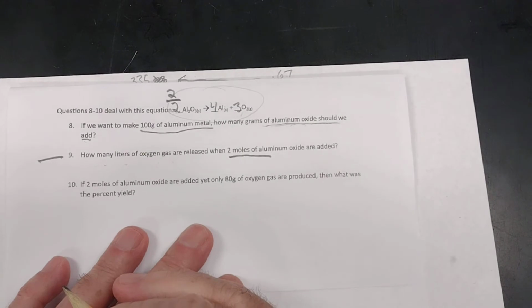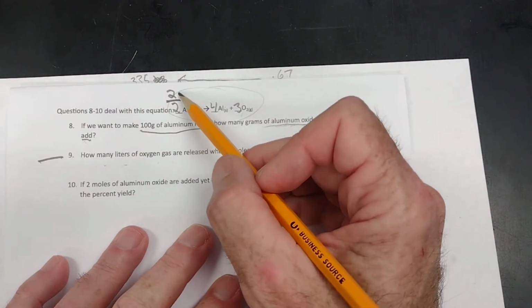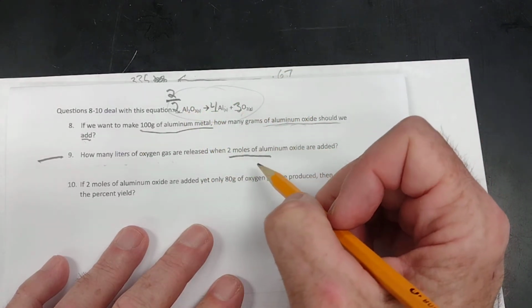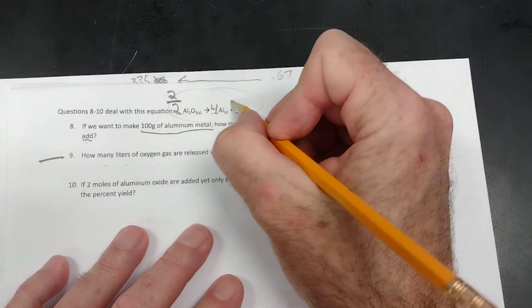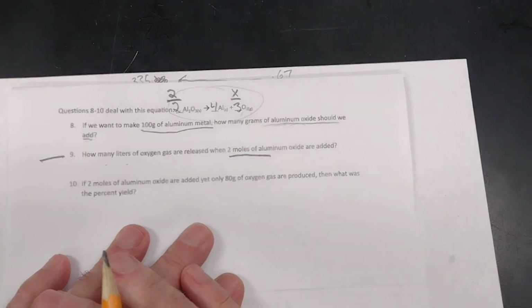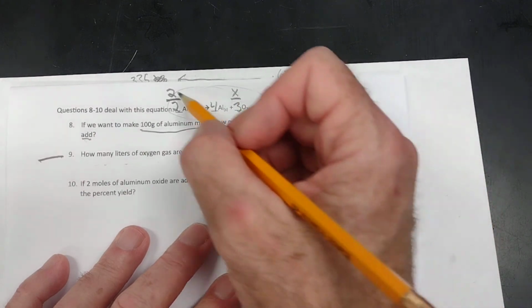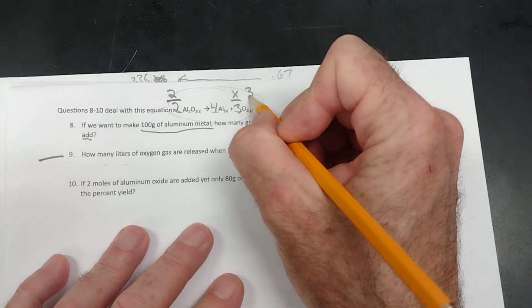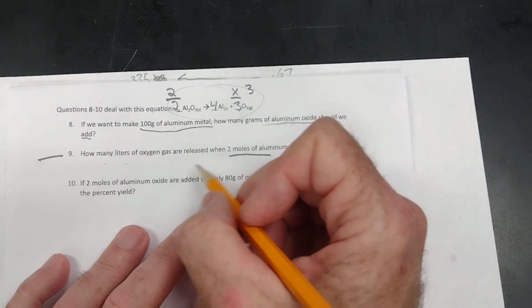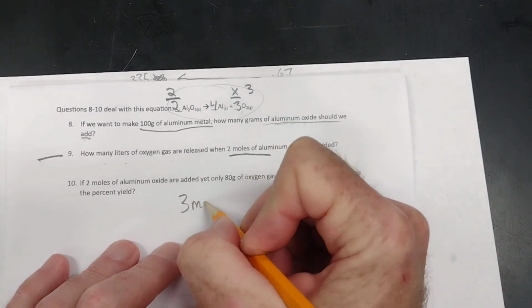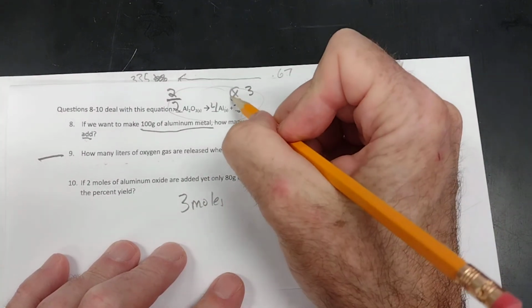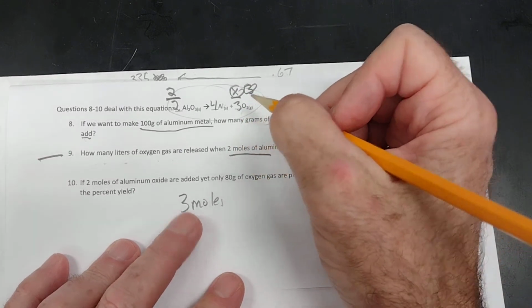We don't have to divide to get in there. 2 is to 2, and we're asked about oxygen as x is to 3. 2 is to 2 as x is to 3. We cross multiply, we would find out this is 3. So 3 moles, right? This is going to be a 3 of oxygen.